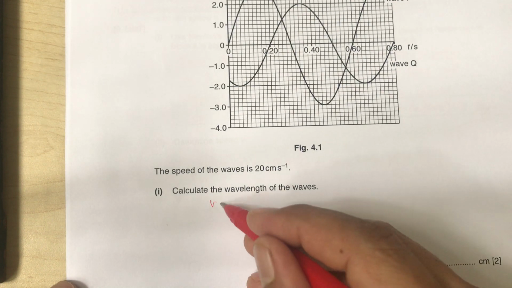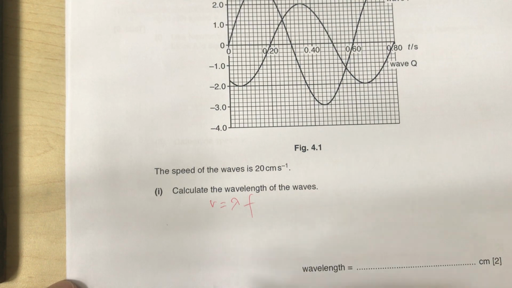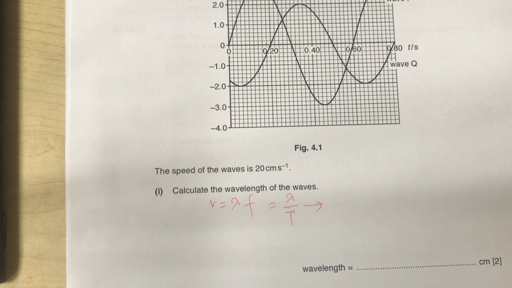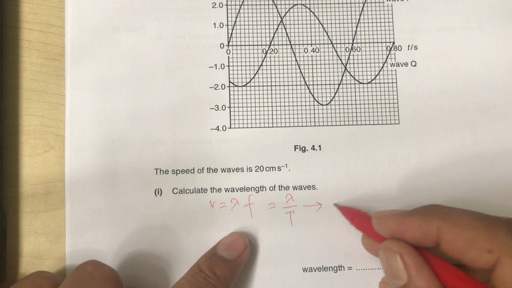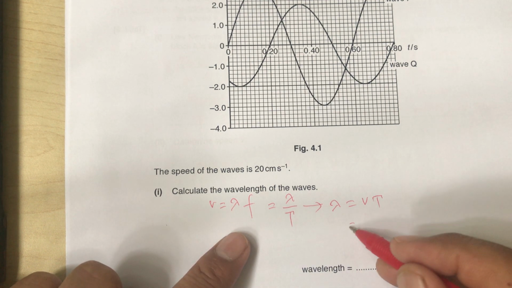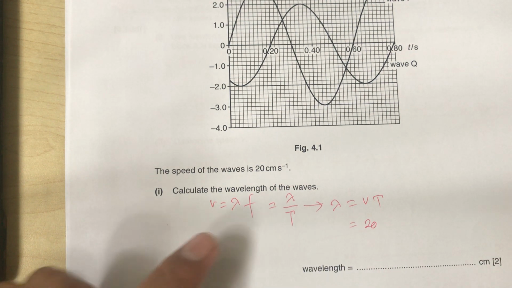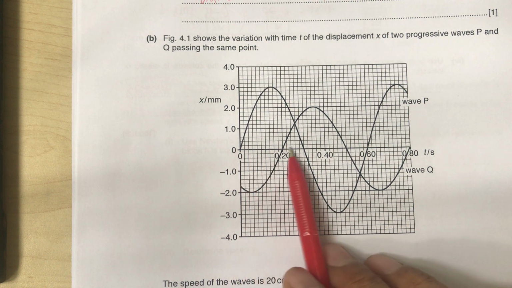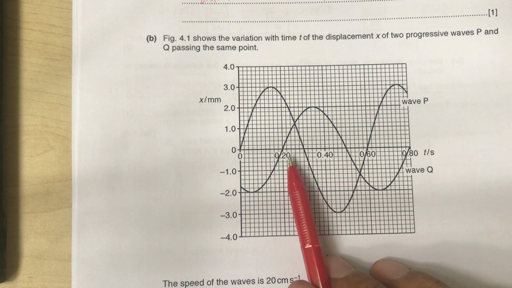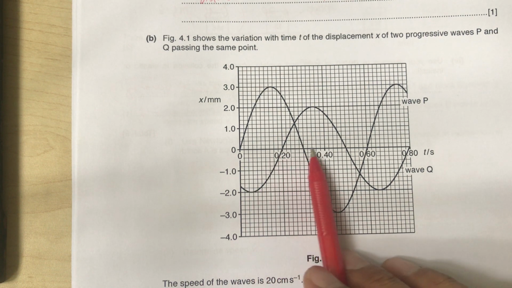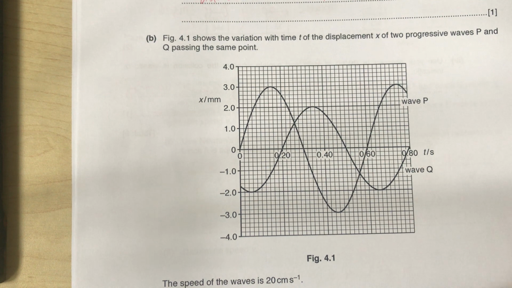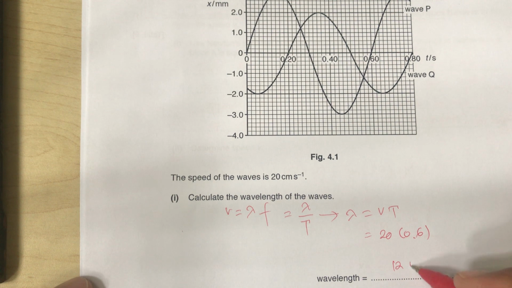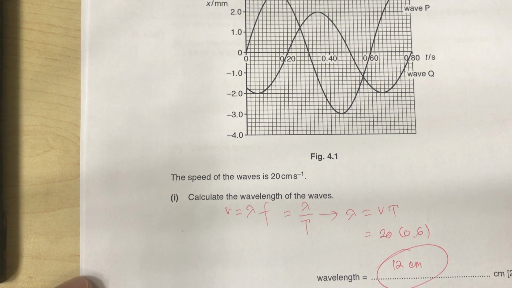By using the formula v equals lambda times frequency, or lambda divided by period, we have period and v, so lambda equals v times period. v is 20 centimeter per second. The period is 0.6, so this is about 12 centimeter. This is the wavelength.